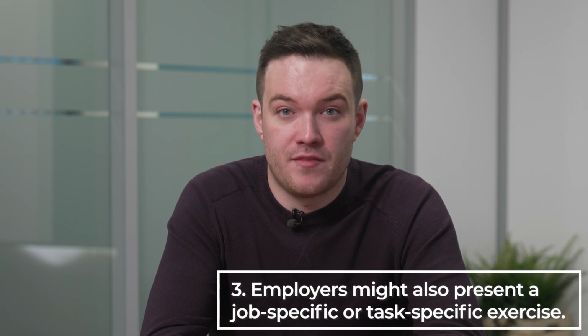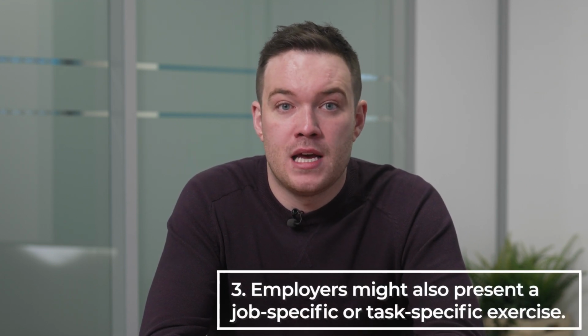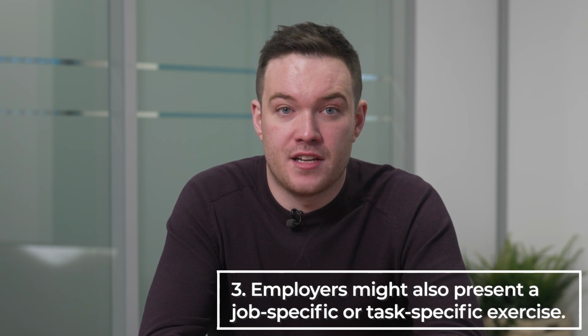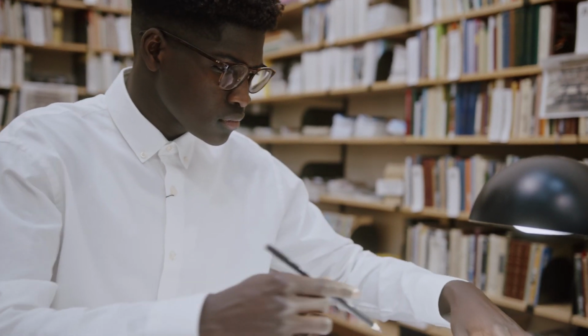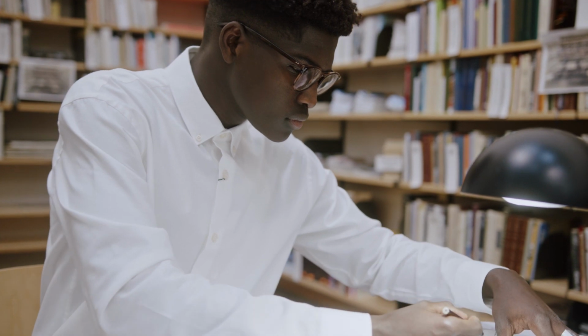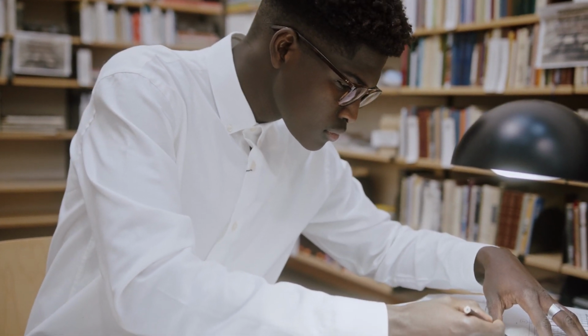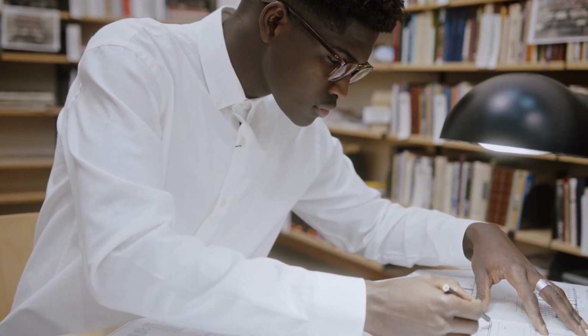You might also face a job-specific or task-specific exercise. For example, civil and structural engineering candidates might be asked to sketch a design in answer to a client's brief and answer questions on it. Meanwhile, candidates for editorial roles are often asked to proofread copy or spot errors in page proofs. Fully designed pages are about to be published.